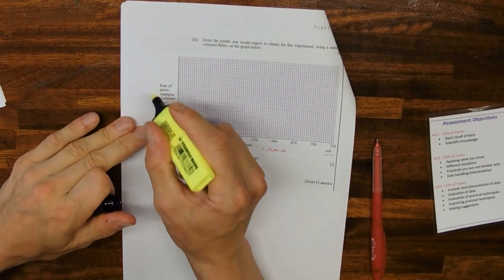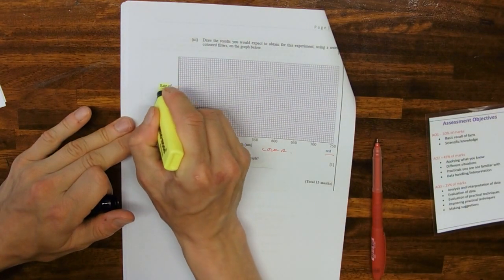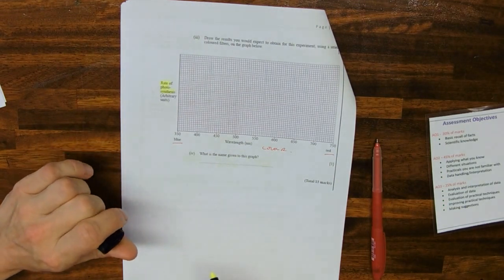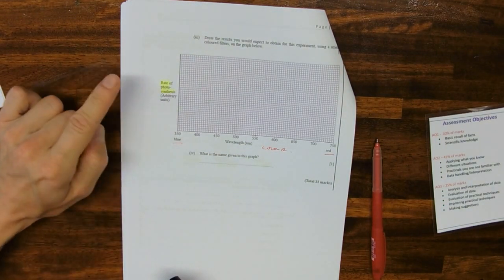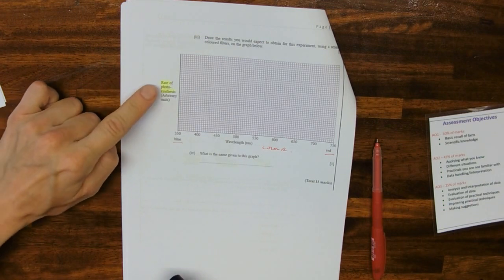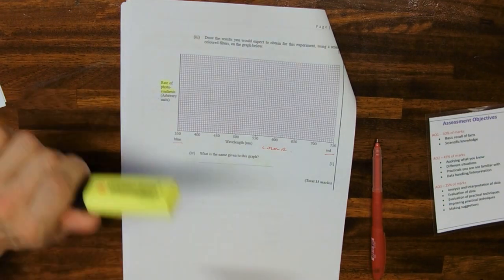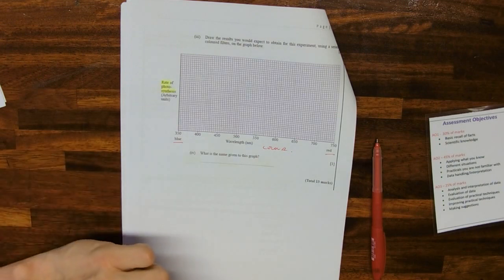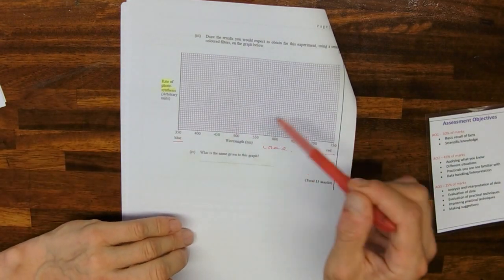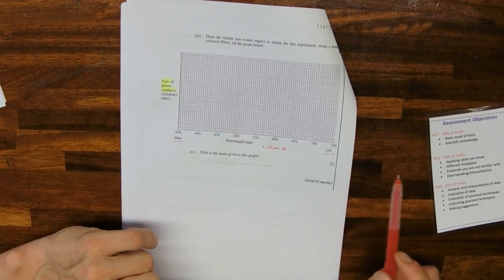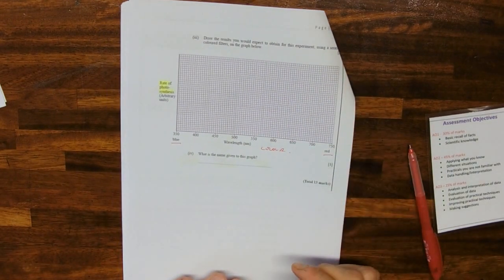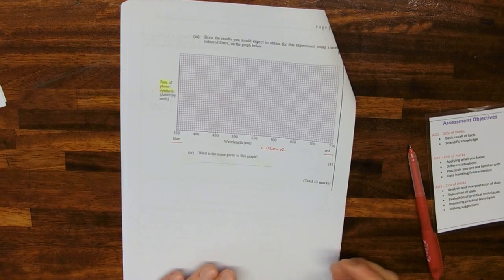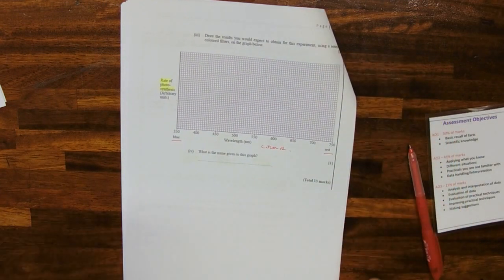The clue is this is the rate of photosynthesis. So the other graph is the rate of absorption of the light, or how the light is absorbed. This is the rate of photosynthesis. So something's actually happening here. So there's a clue. And you just need to draw on the line there, and you got 2 marks for that. So there's 2 things that you need to do, and that's 13 marks.